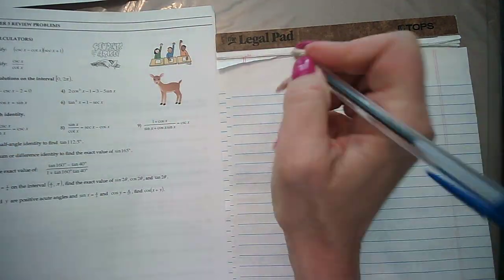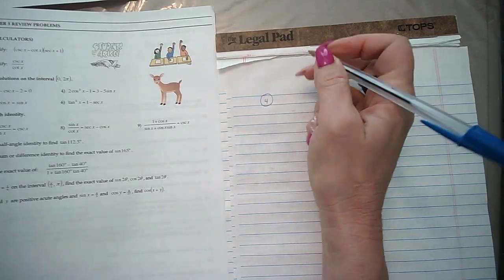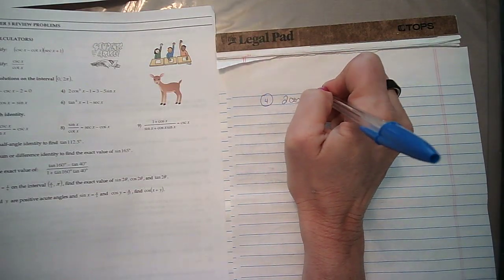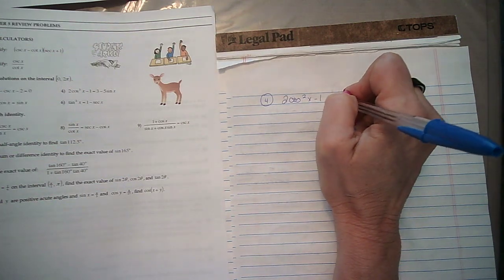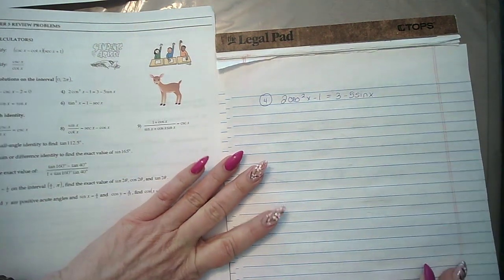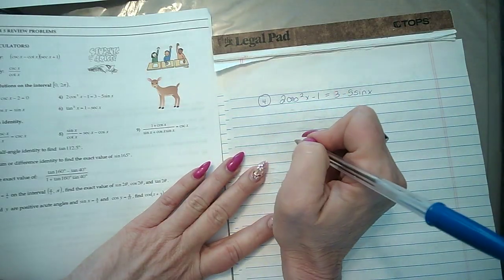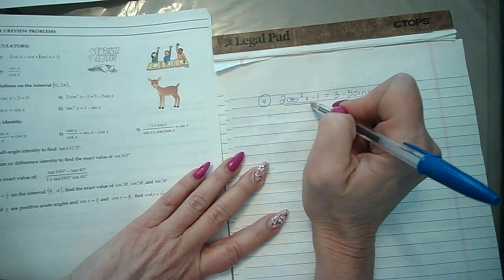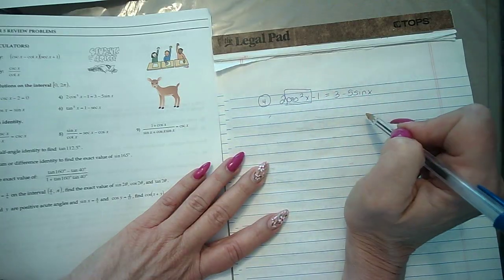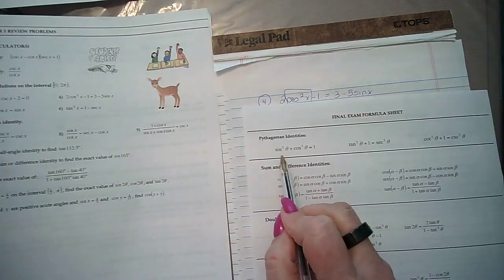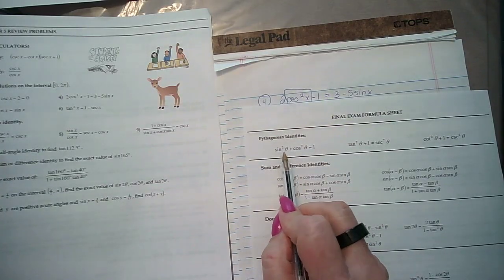Number 4. 2 cosine squared x minus 1 equals 3 minus 5 sine x. First, I'm going to bring everything to one side. So, actually, no. What I'm going to do is I'm going to replace this sine x with the identity over here using this one.